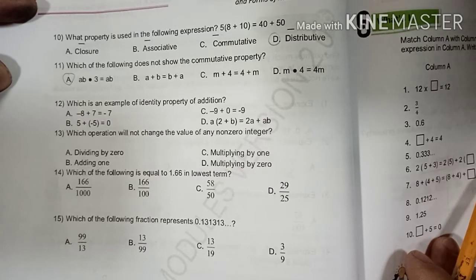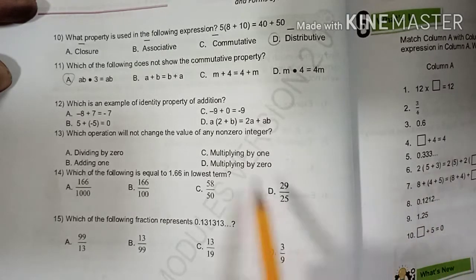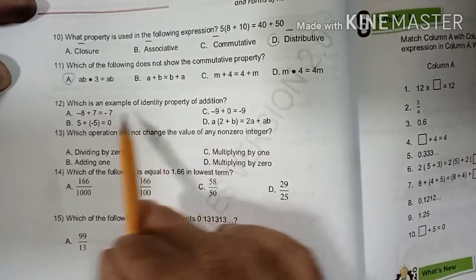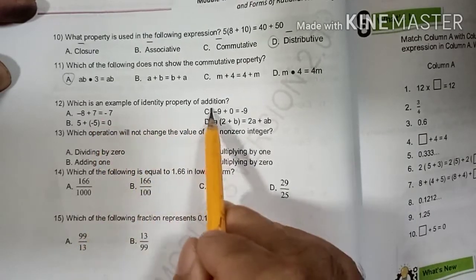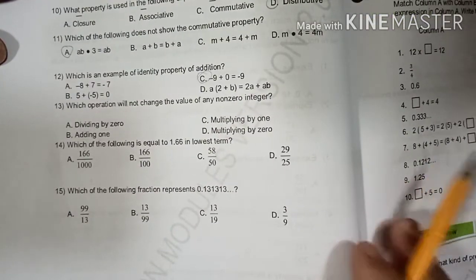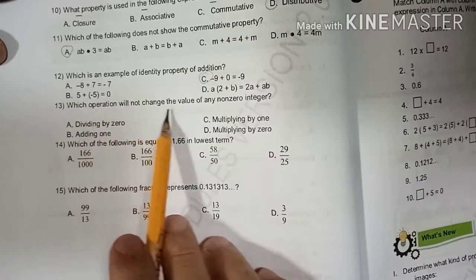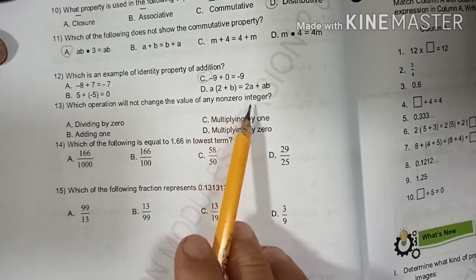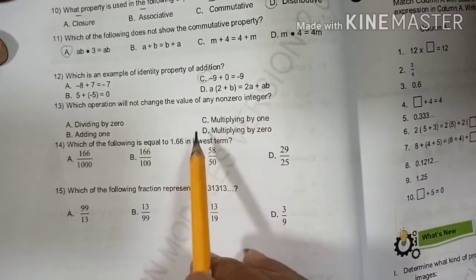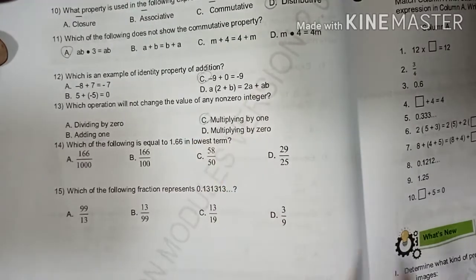So 0 is one of the addends. Which is an example of it? So this is letter C. Okay, next, number 13. Which operation will not change the value of any non-zero integer?